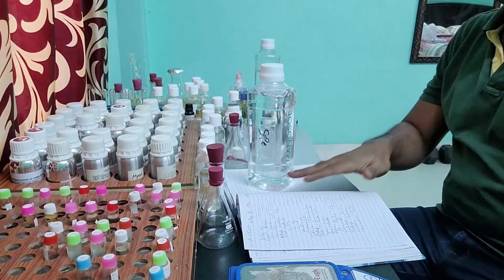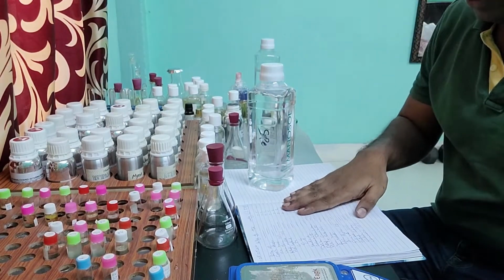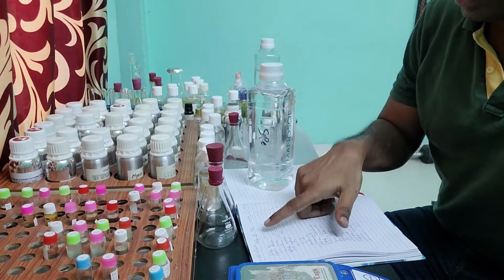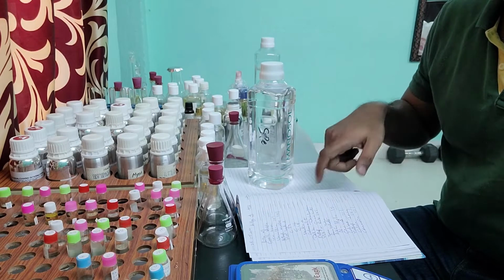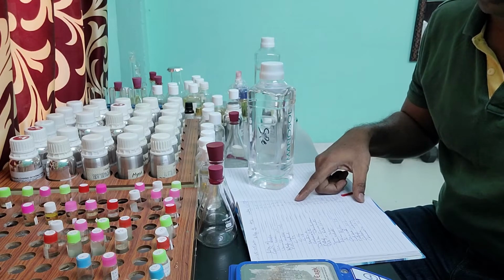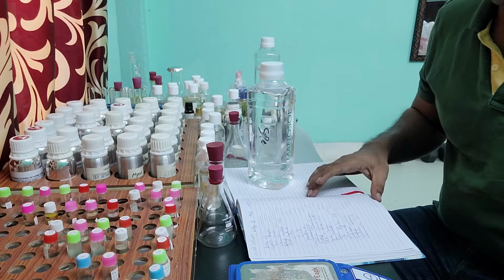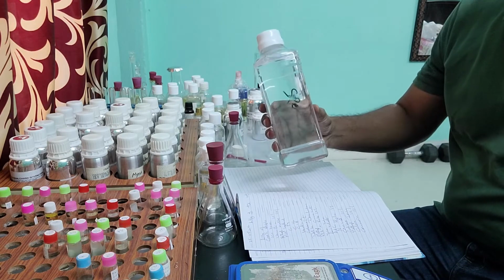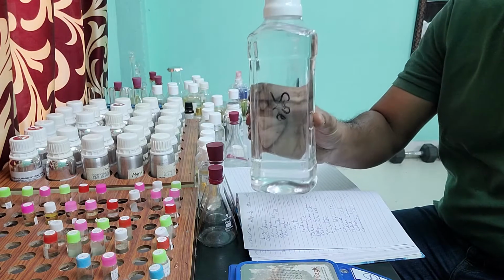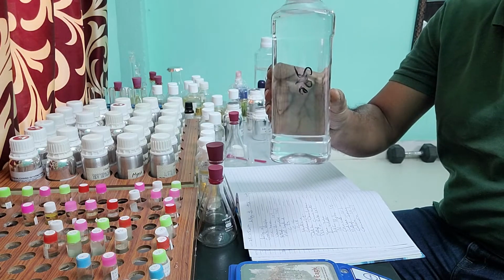Let's make a ladies' perfume today. I named it Lily of the Valley, LOV. As the name suggests, the star ingredient is lily oil, and for that I have used Kannauj oils, and the alcohol I used is 99% pure ethanol.